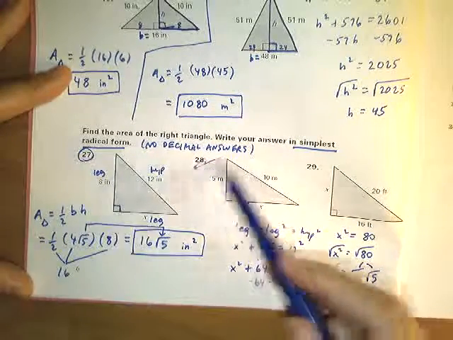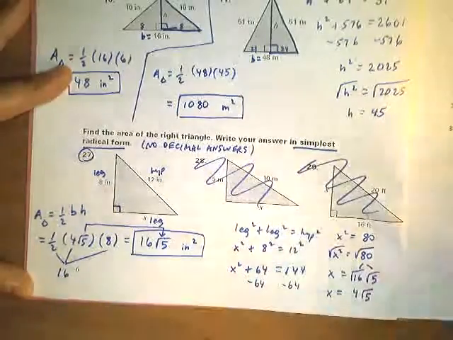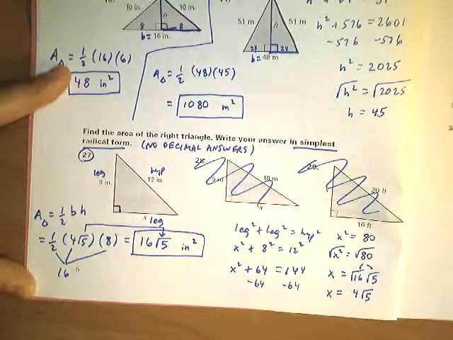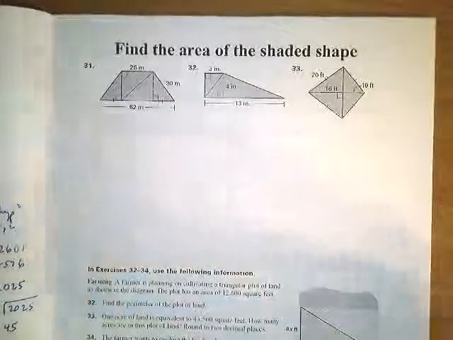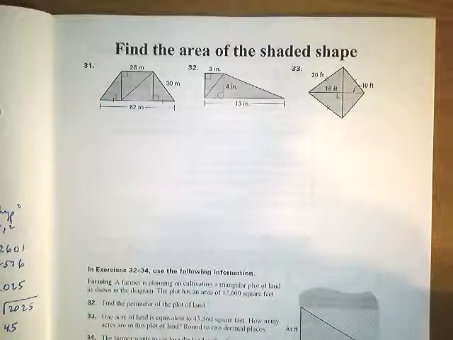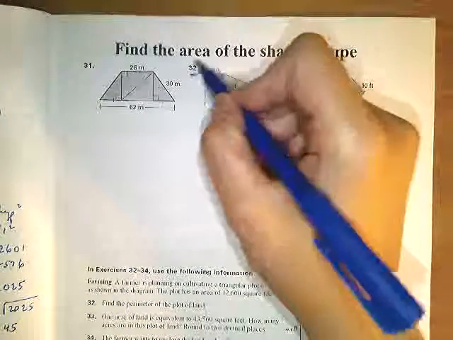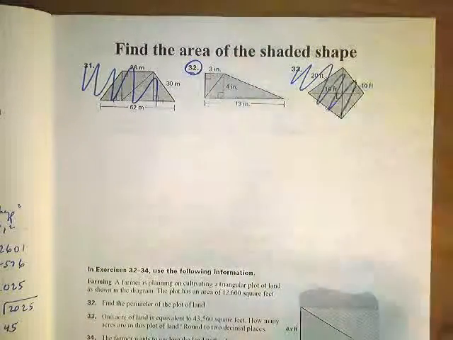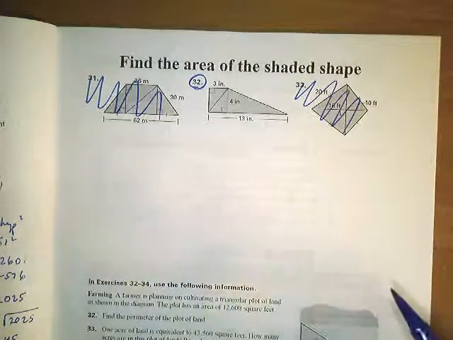So obviously we did not have space for 28 and 29. Okay. Over here, I'm going to choose to do number 32. Again, lack of space and time, so okay.